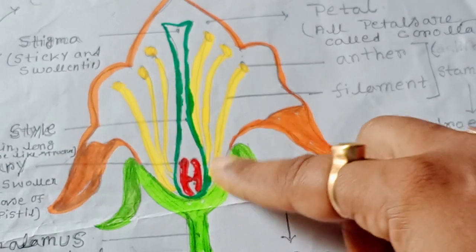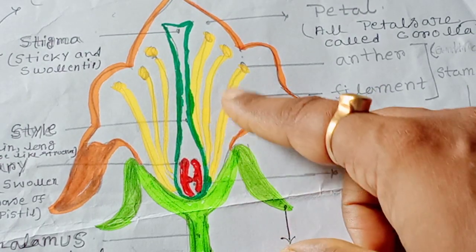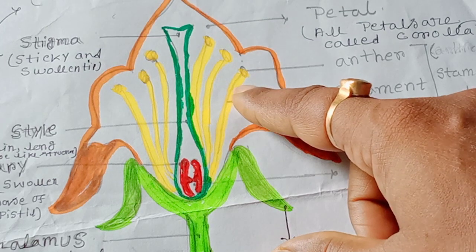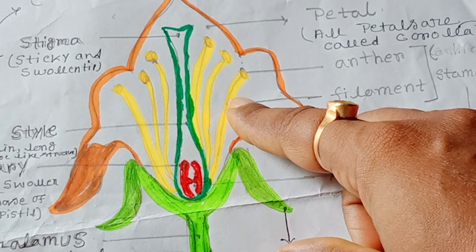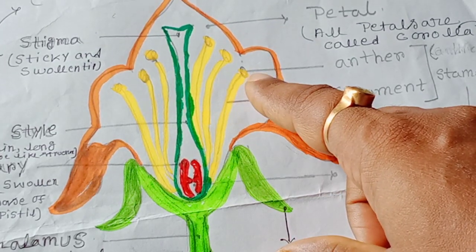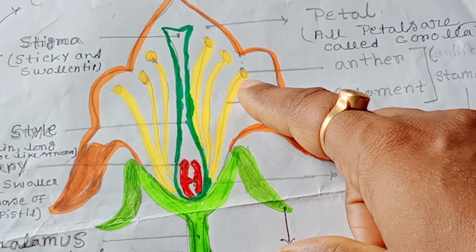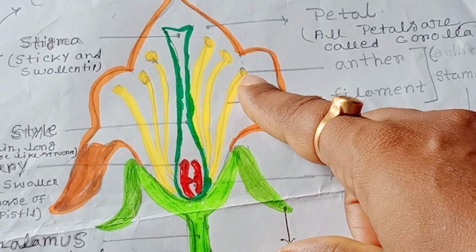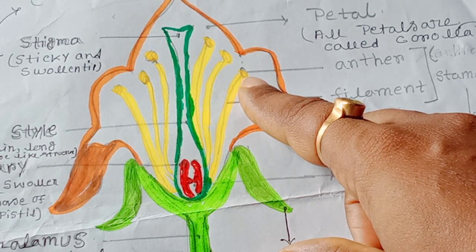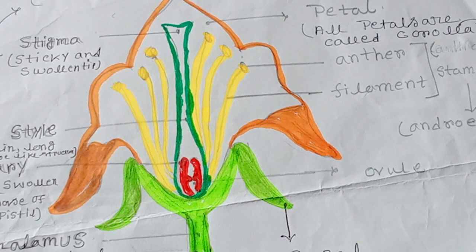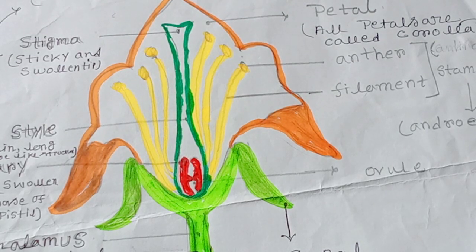Students, just look at this portion. Here we can see one slender stalk, and this slender stalk is part of the androecium. This part is called the filament. On the tip of the filament we can see one swollen base, and this swollen base is called the anther. In the anther we can find yellow dust-like particles, and these dust-like particles are called pollen grains. In pollen grains we can see the male gamete.